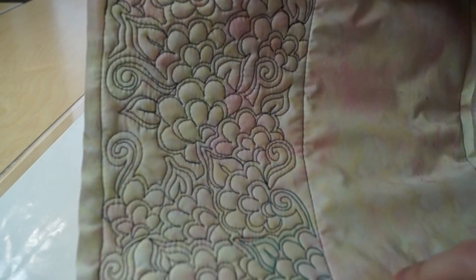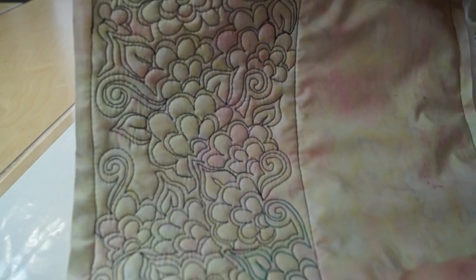Flowers, leaves, and swirls filled in that whole block.